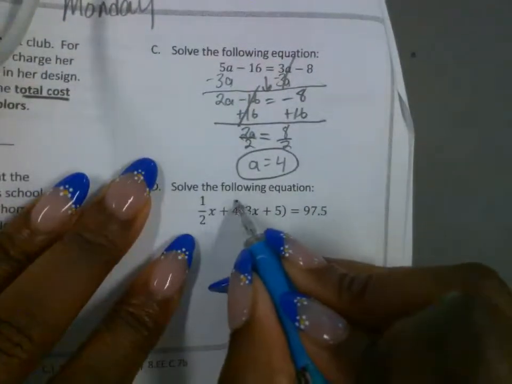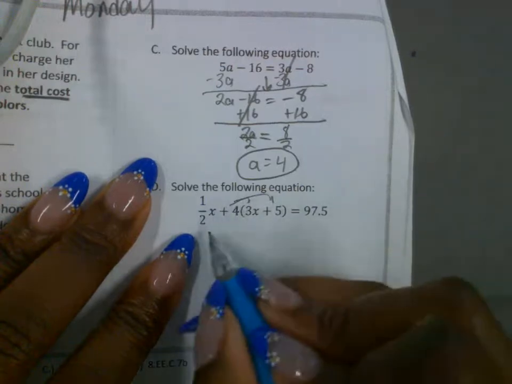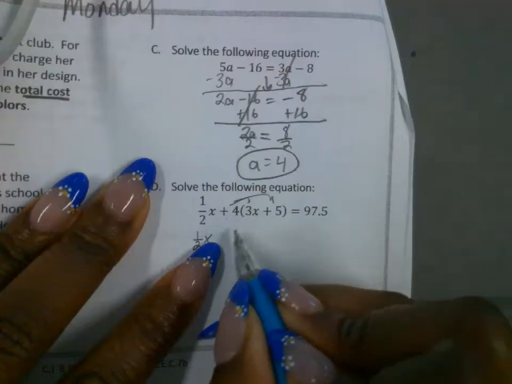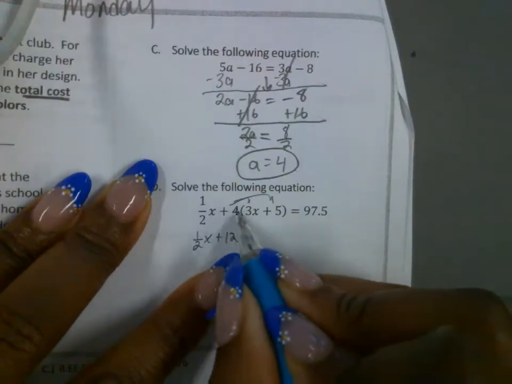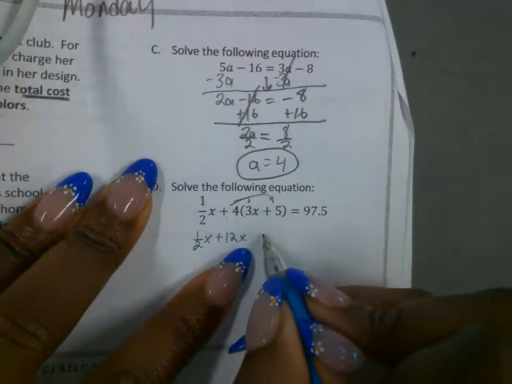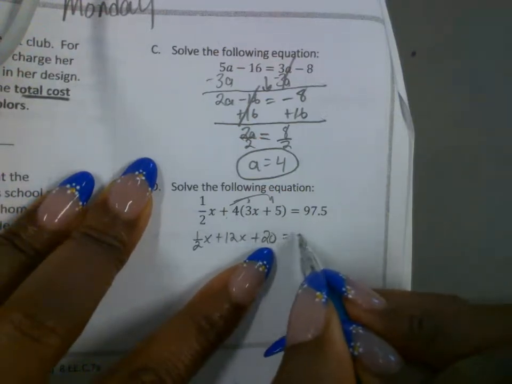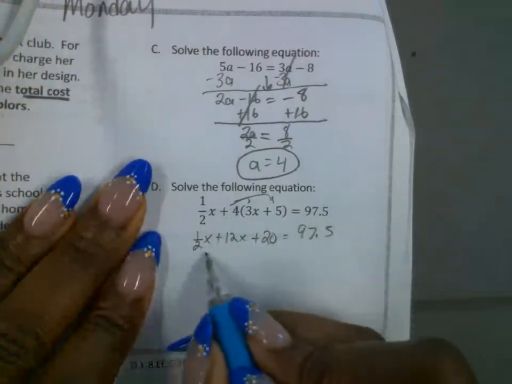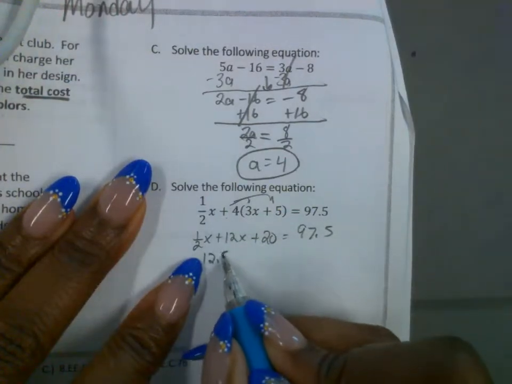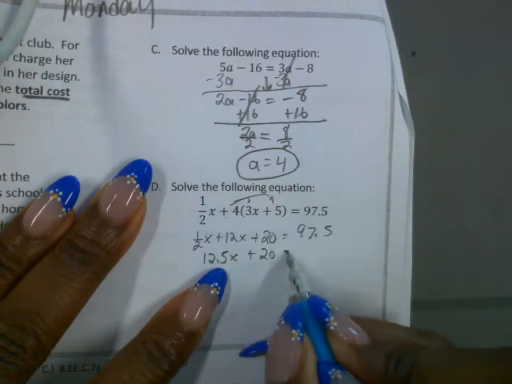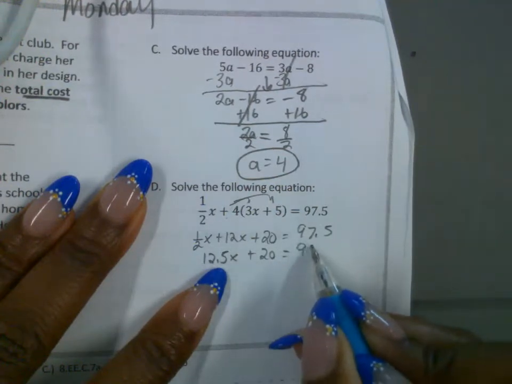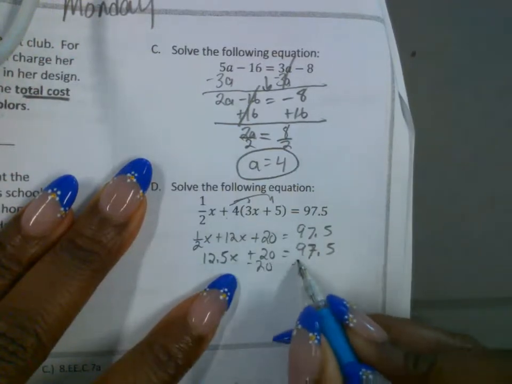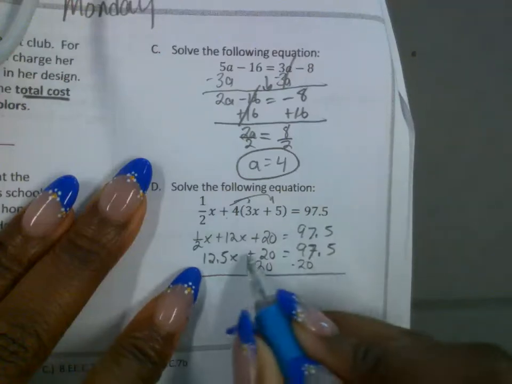Distributive property is first, so let's multiply the 4 times both numbers in the parentheses. So we got 1/2 x. Positive 4 times 3x is a positive 12x. Positive 4 times a positive 5 is 20. Okay, this is 97.5. So now we're going to combine like terms. So this gives me 12.5x plus 20 is equal to 97.5. We're going to subtract 20 on both sides. Okay. So this is gone.